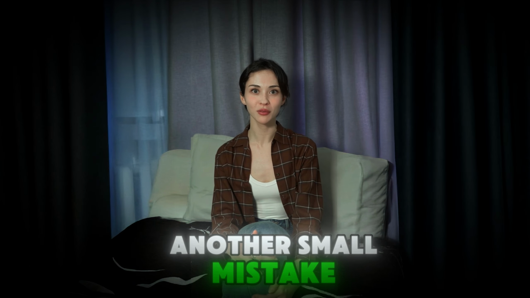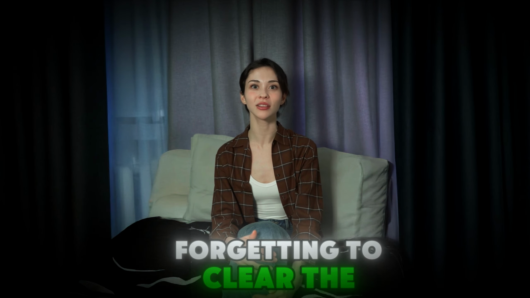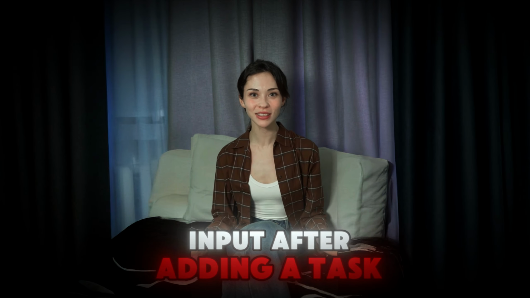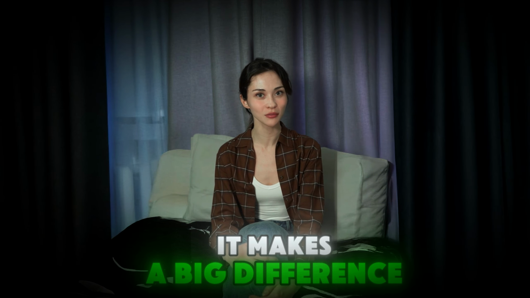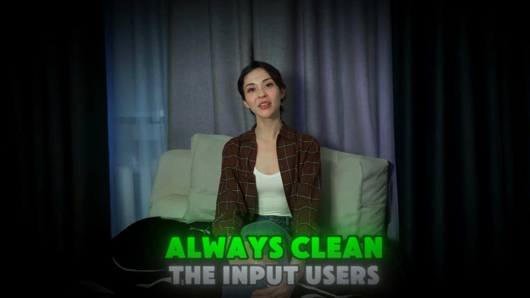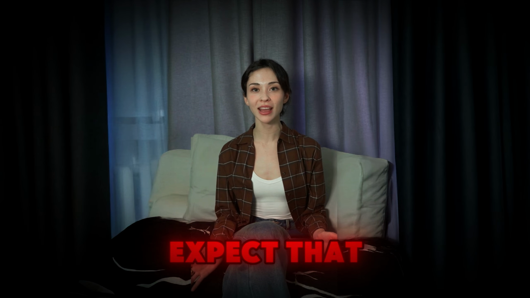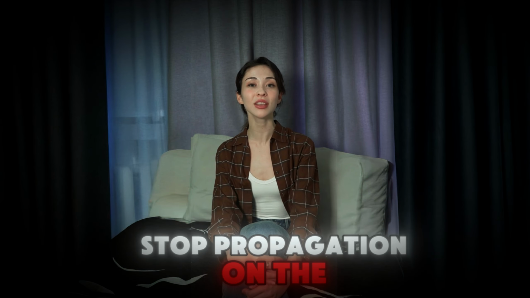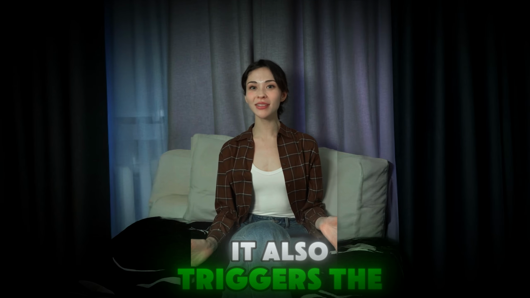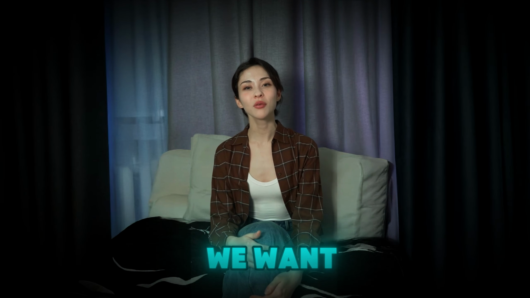Another small mistake: forgetting to clear the input after adding a task. It may seem like nothing, but for user experience, it makes a big difference. Always clean the input. Users expect that. And one more tip, stop propagation on the delete button is critical. Otherwise, every time you delete a task, it also triggers the complete logic. That's not what we want.